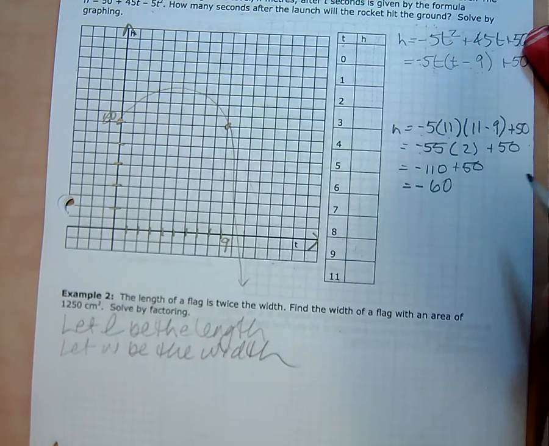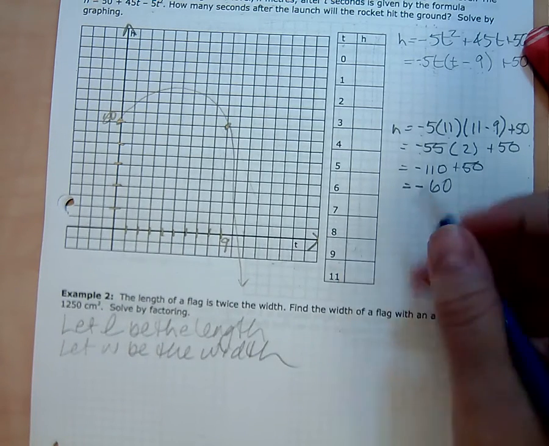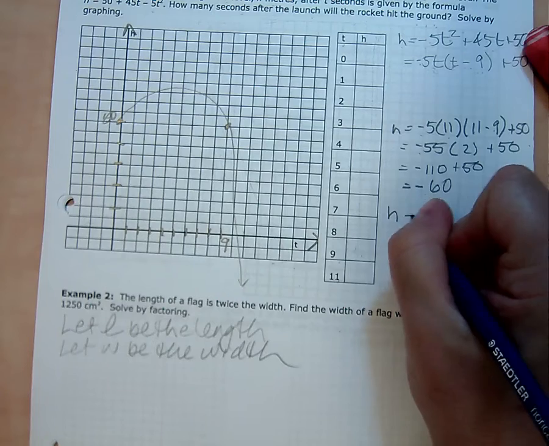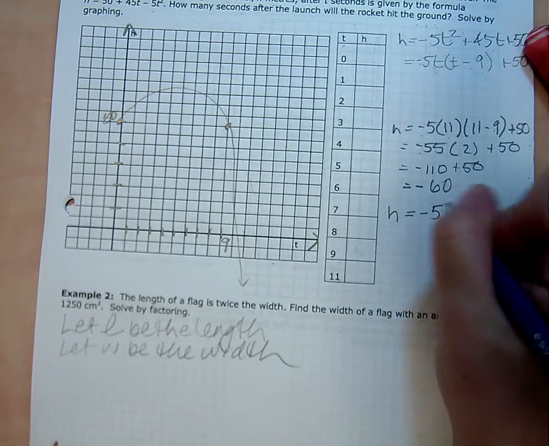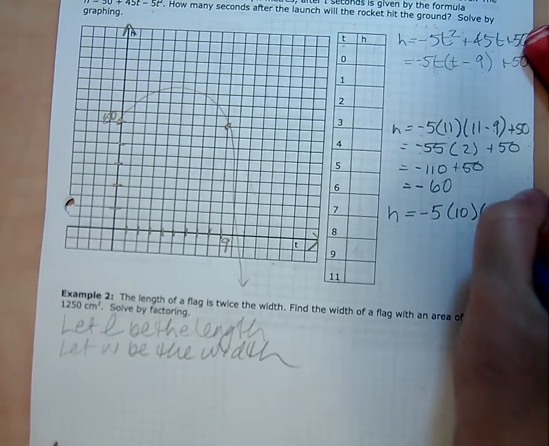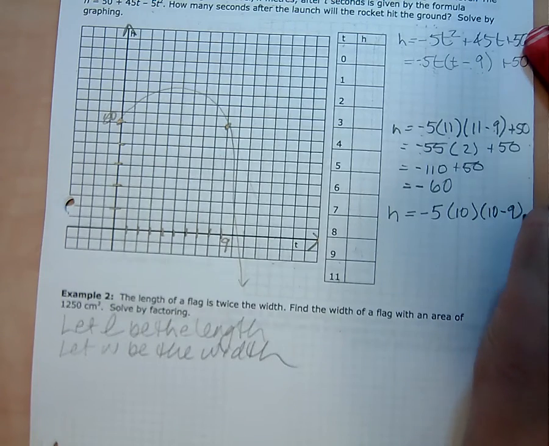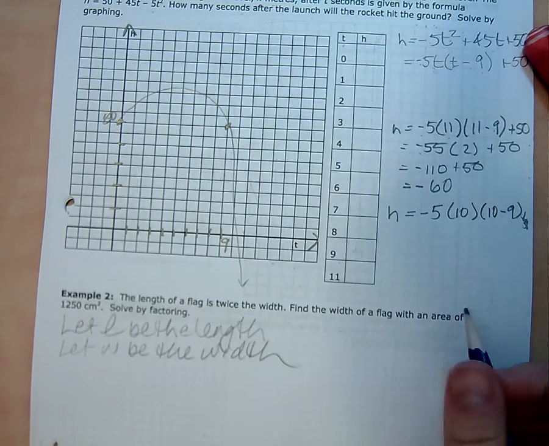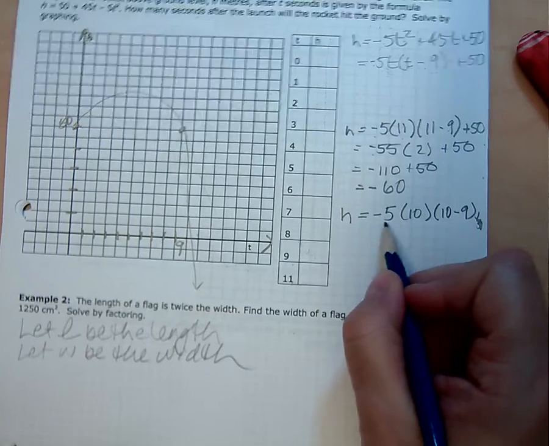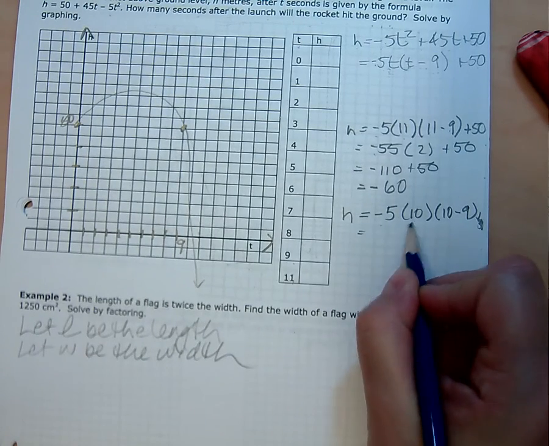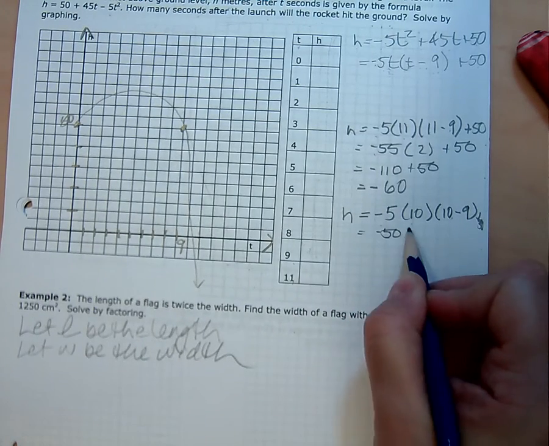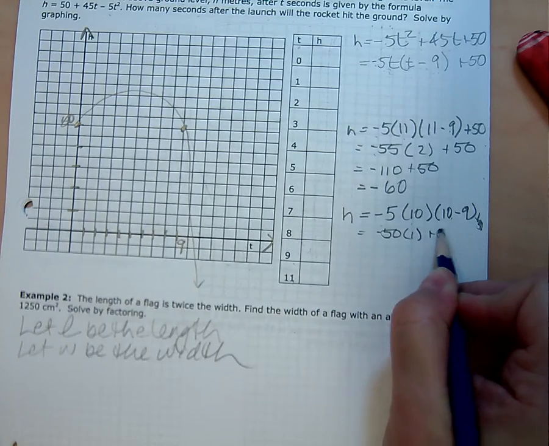Now what we need to do is see what's going on at 10. So when t is 10, negative 5 times 10, times 10 minus 9, plus 50. So here we've got negative 50 times 1 plus 50.